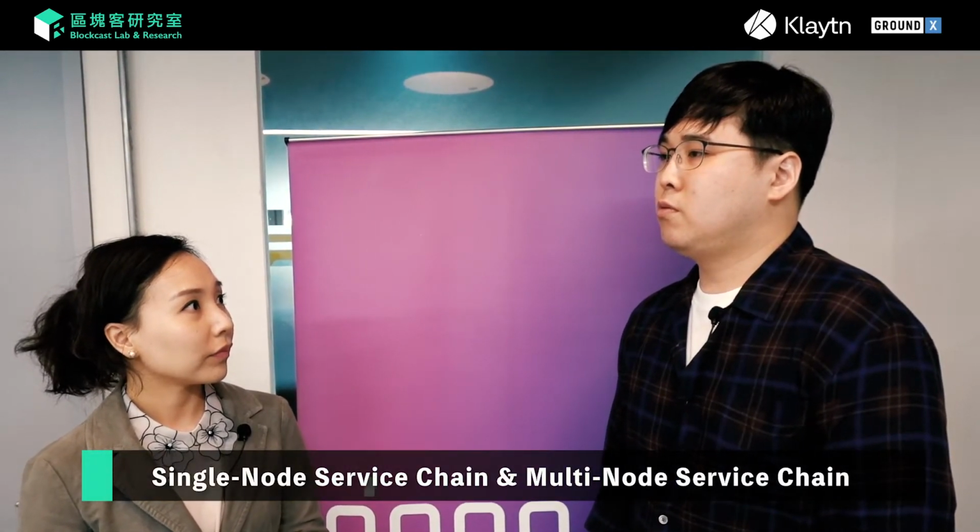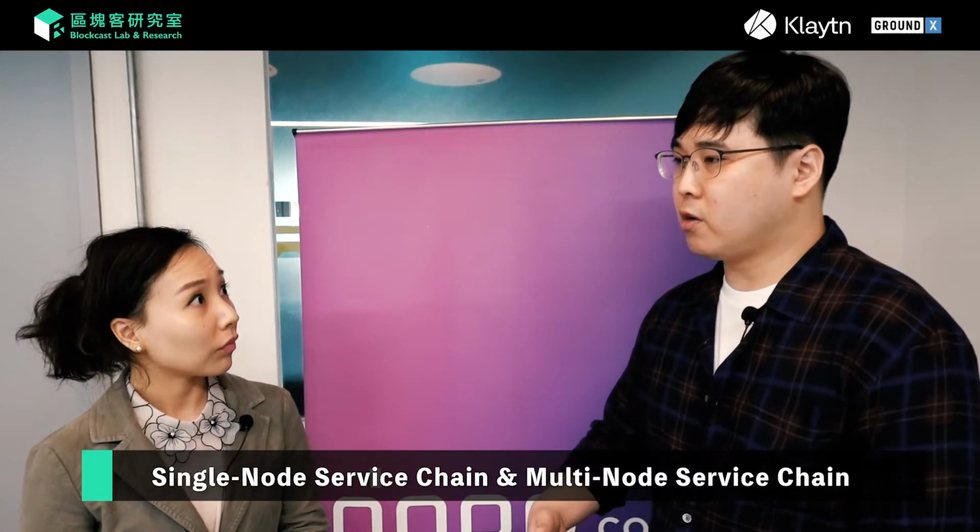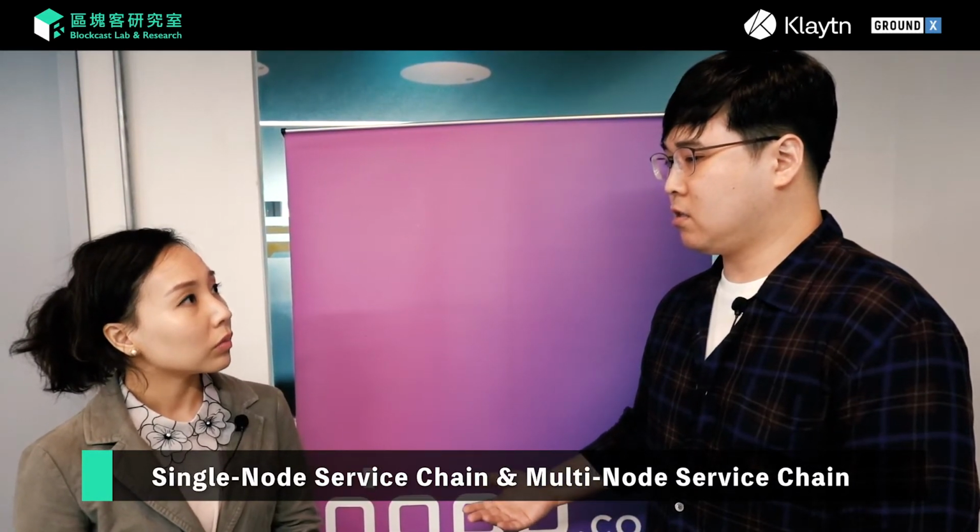Okay, I see. Very detailed introduction. So the second question is, could you tell us a little bit about the difference between the single-node service chain and the multi-node service chain? So it is quite analogous to running your Hyperledger network with one node or many nodes. Basically there's no difference, because it's like a private chain, and no one really cares about your private chain if it's run by one node or many nodes.